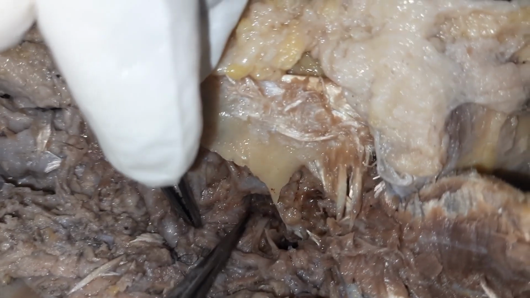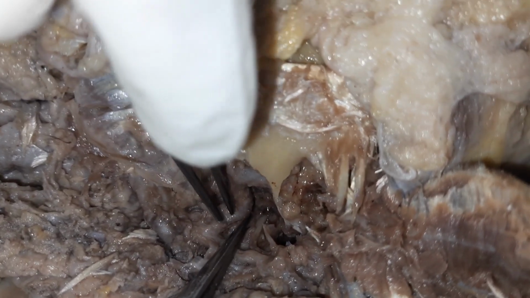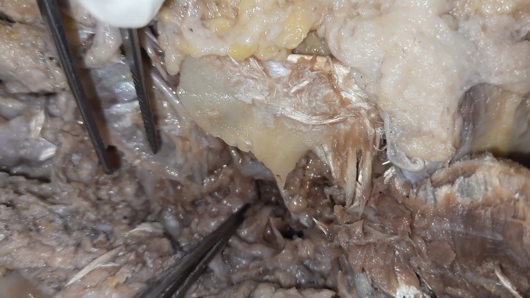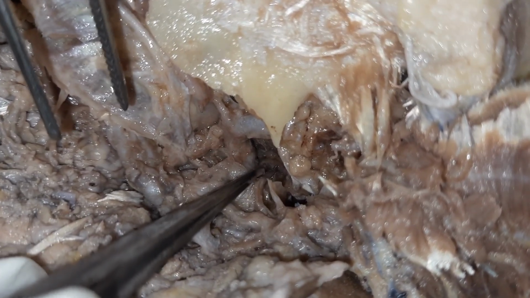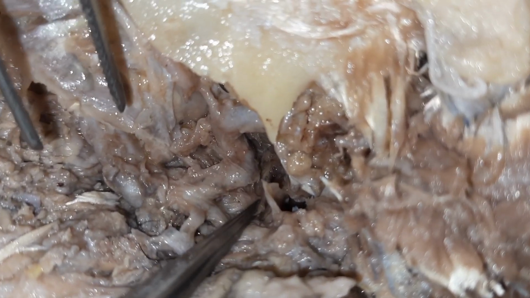This artery here, which is arising from the maxillary artery, is the middle meningeal artery.